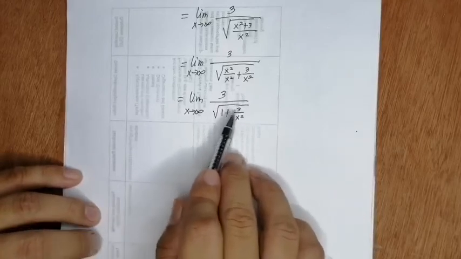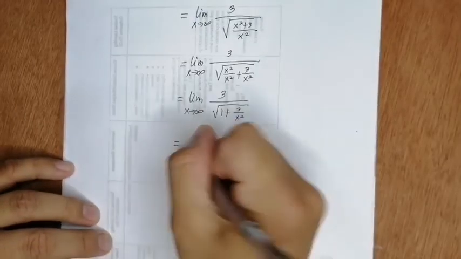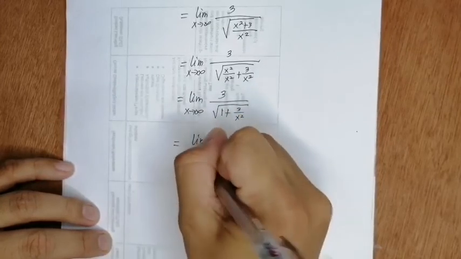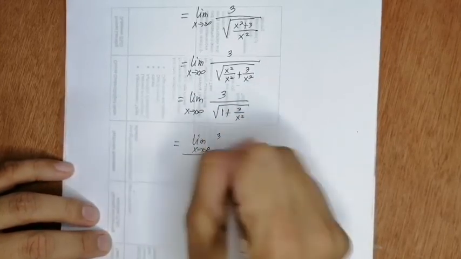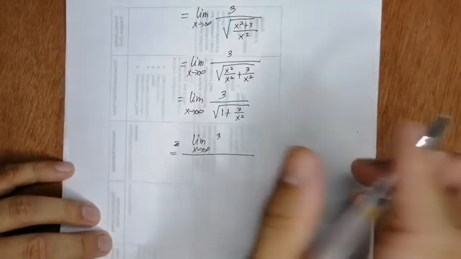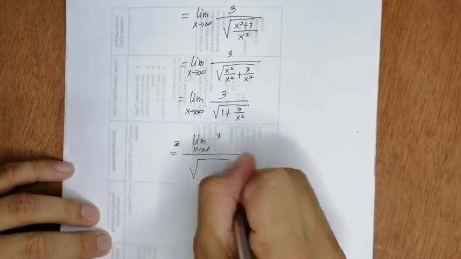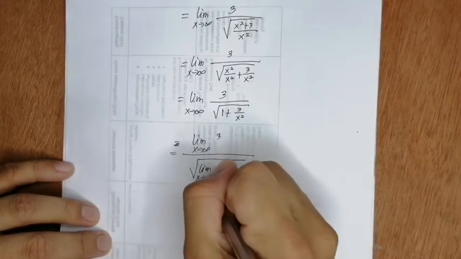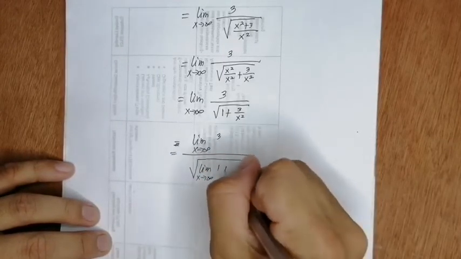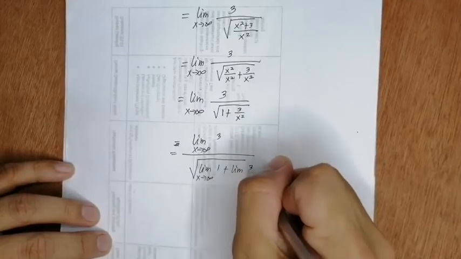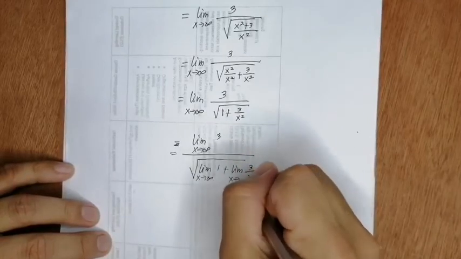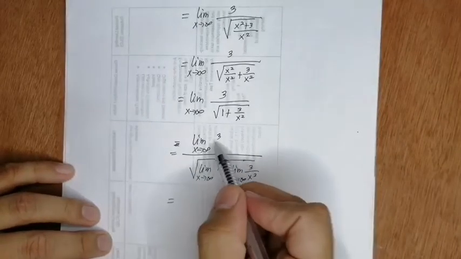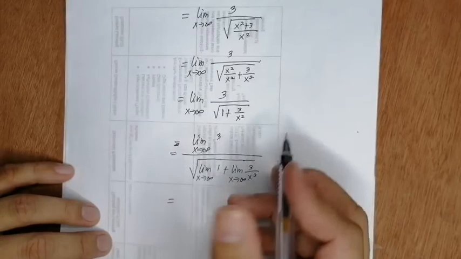So, in-apply natin yung limit properties. Okay? So, this will become limit of 3 as x approaches infinity all over square root of limit of 1 as x approaches infinity plus limit of 3 over x squared as x approaches infinity. Okay? Yan. So, limit ng constant ay constant.